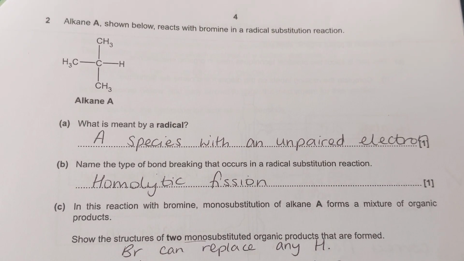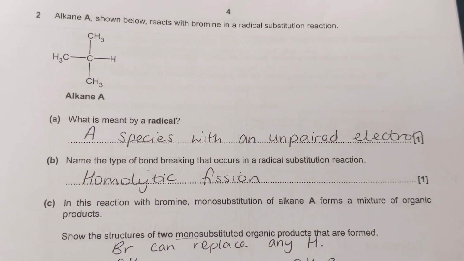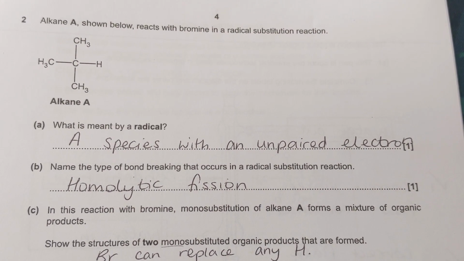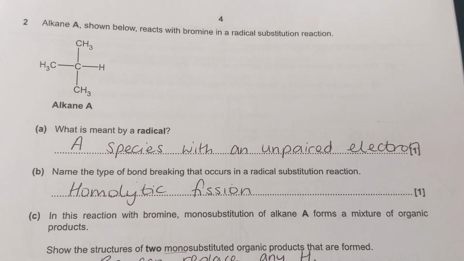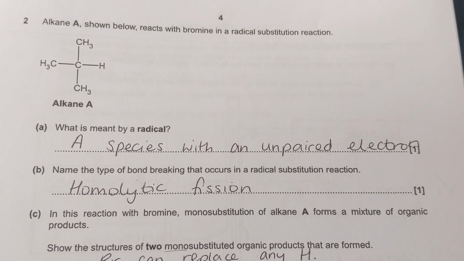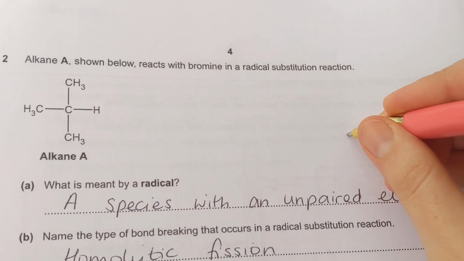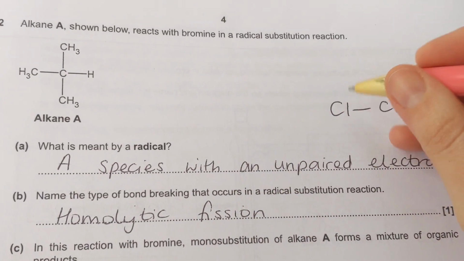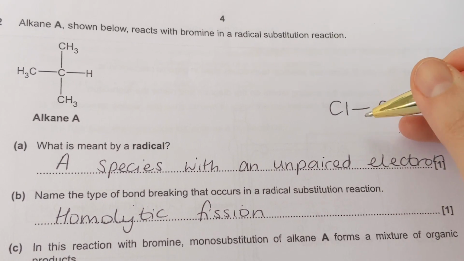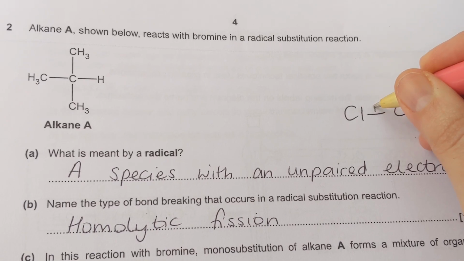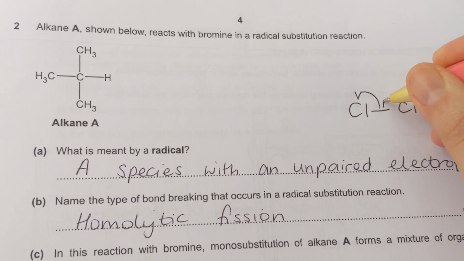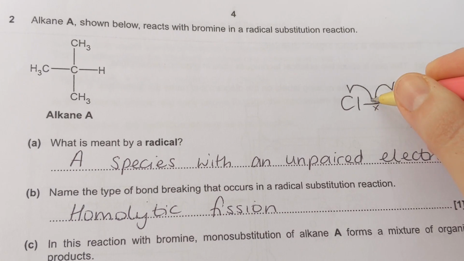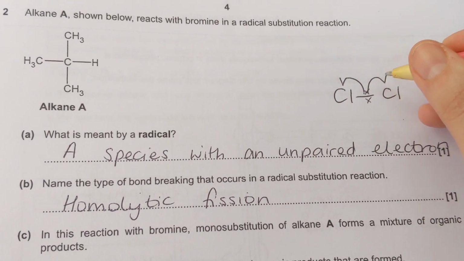The next question is asking about radical substitution, and it says what is meant by a radical, and that is just a species with an unpaired electron. And the type of bond breaking that occurs in radical substitution is homolytic fission. So fission means breaking, homolytic means one electron from the bonding pair goes to each atom. And to show that, we do fish hook arrows. So from that bonding pair, one electron goes onto each of the chlorines.